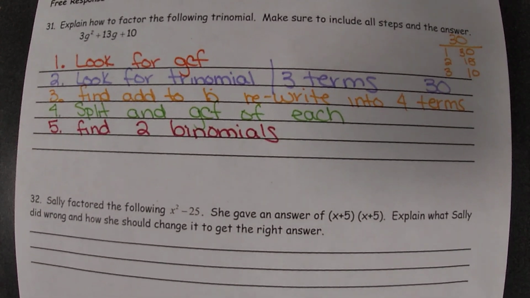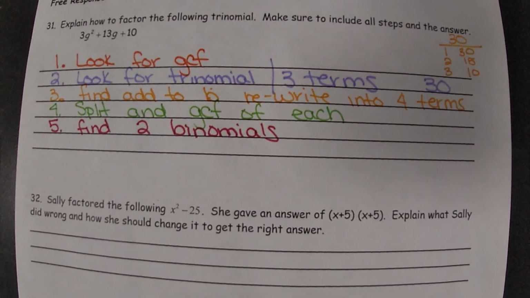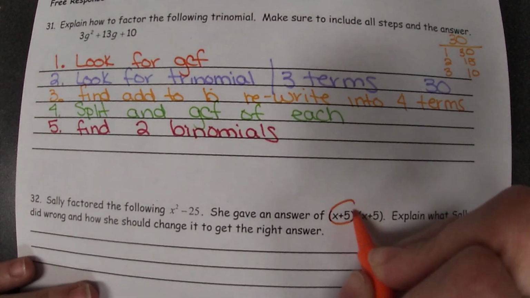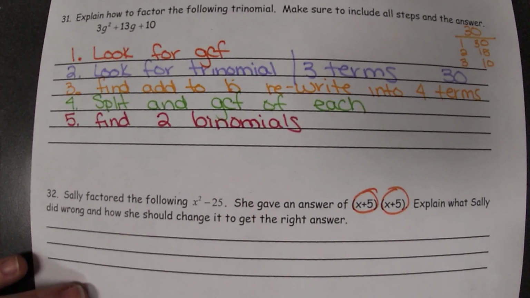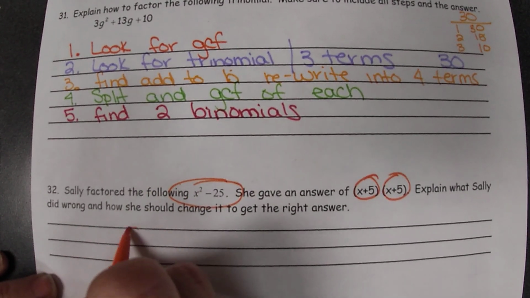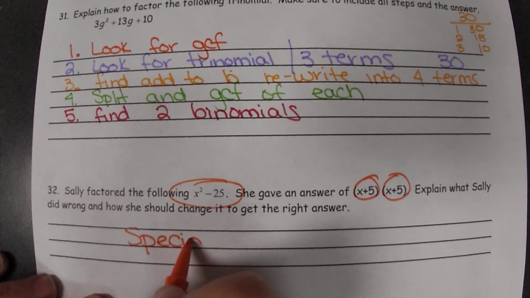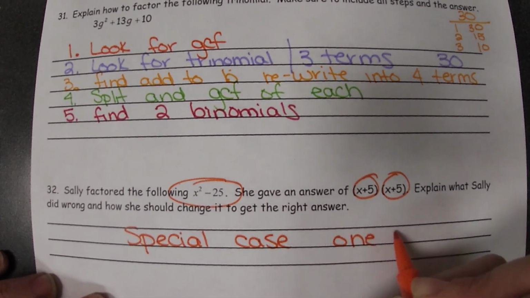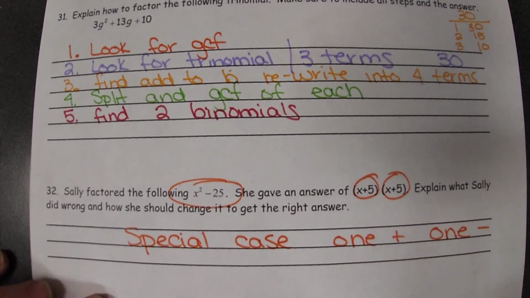Okay, number 32, Sally factored the following: x squared minus 25. She got an x plus 5 and an x plus 5. Explain what she did wrong. Okay, so when we're factoring a special case, we should be talking about the fact that these shouldn't both be plus 5s and that this is a special case. And that we need one with an addition sign and one with a subtraction sign.